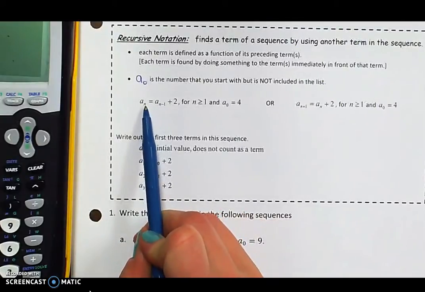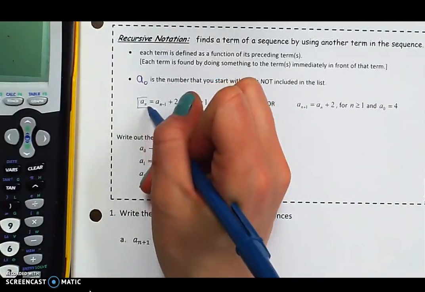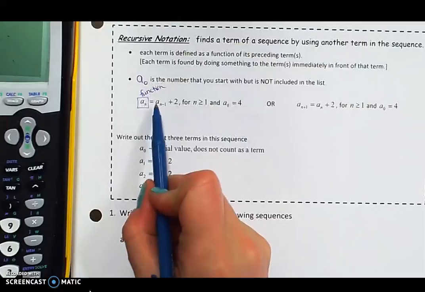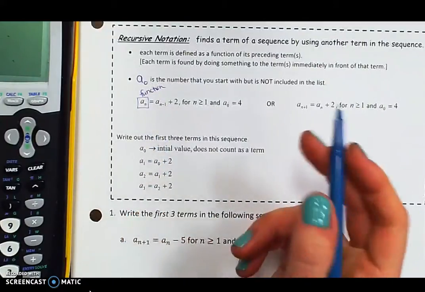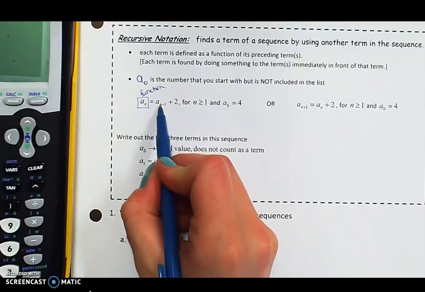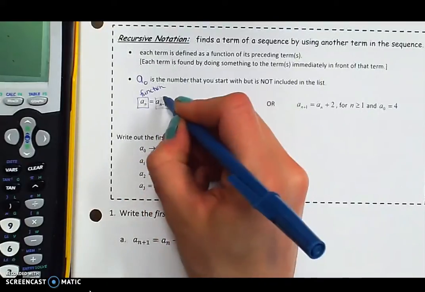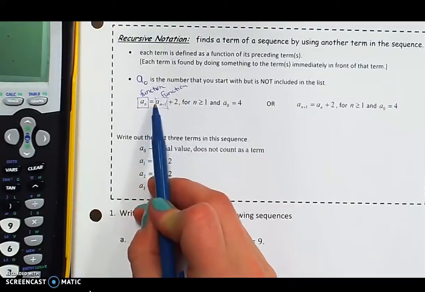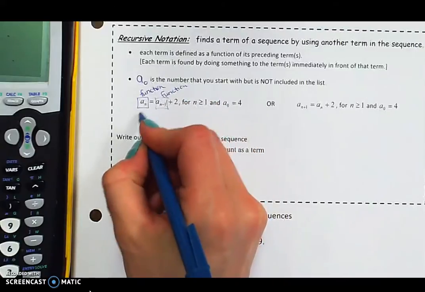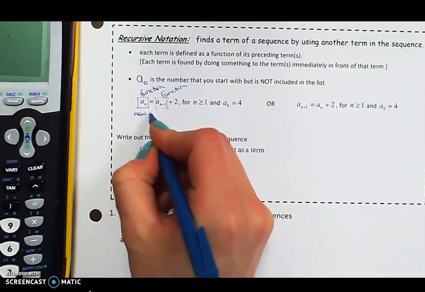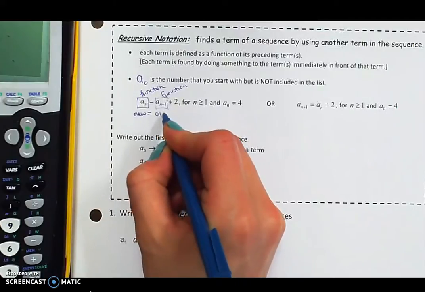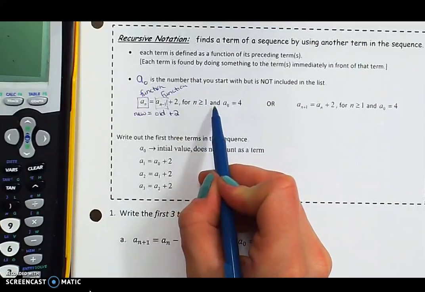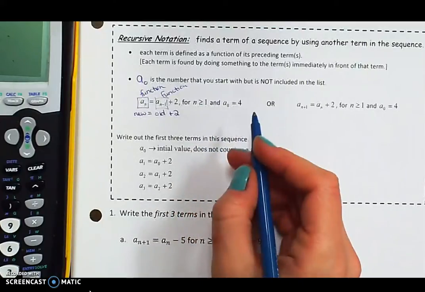If we take a look at a sub n, we learned from our lesson yesterday that this is just a way of saying that it is a function. It equals a sub n minus 1 plus 2. a sub n minus 1 is just another function. So the new term is equal to the old term plus 2, for n greater than or equal to 1, and a sub 0 equals 4.